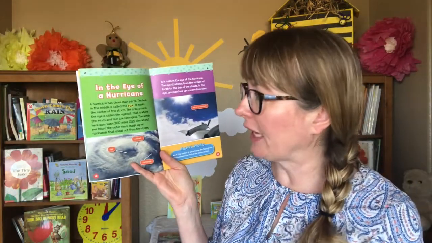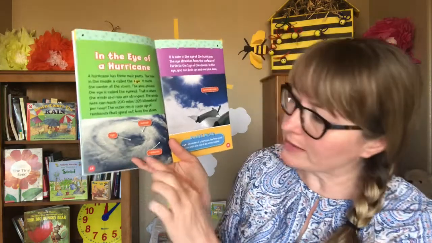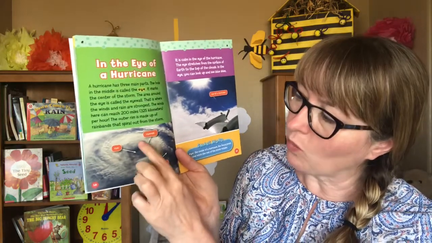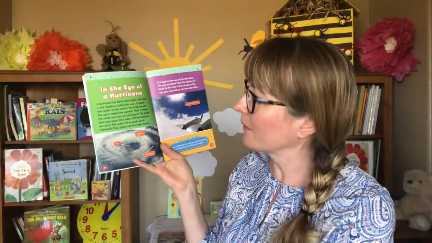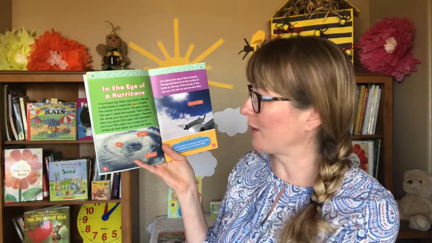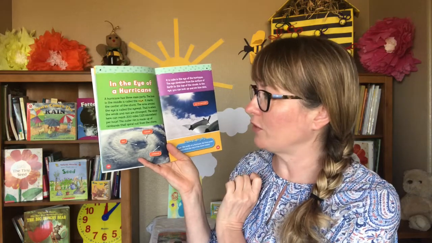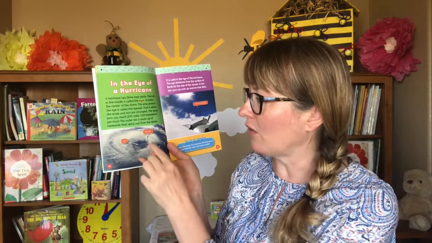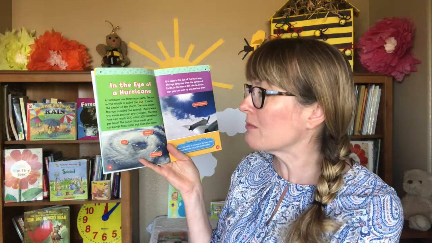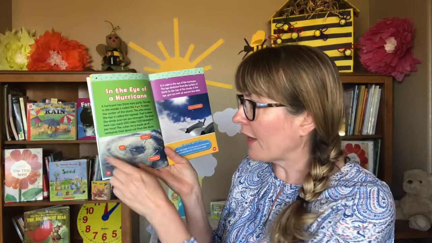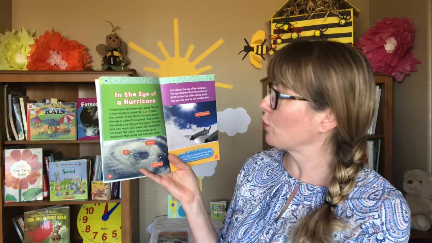A hurricane has three parts: the eye, the eye wall, and the rain bands. And now let's read about each one. A hurricane has three main parts. The hole in the middle is called the eye. It marks the center of the storm. The area around the eye is called the eye wall. That is where the winds and rain are strongest. The wind here can reach 200 miles per hour. The other part is made up of rain bands that spiral out from the storm.